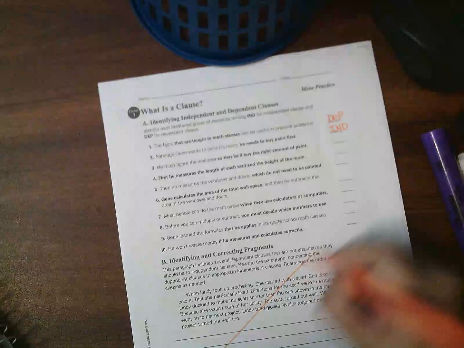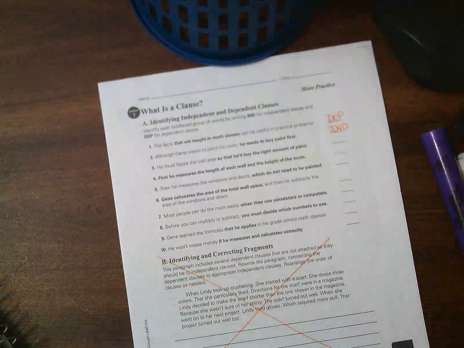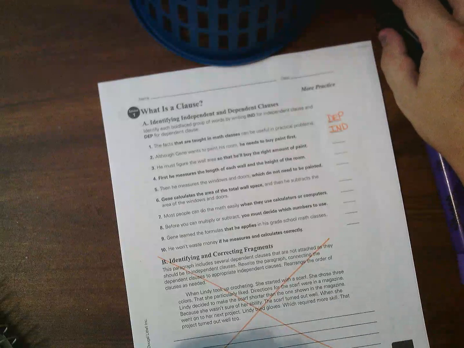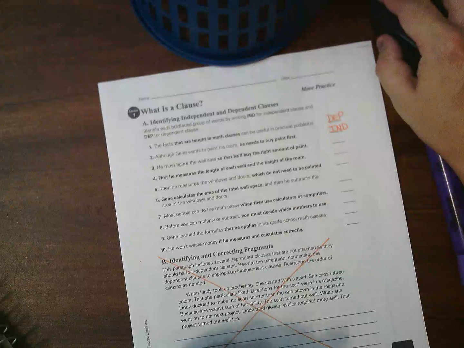You do not need to do B. Tomorrow we will continue with this packet. You can use the rest of the time to work on the pages.